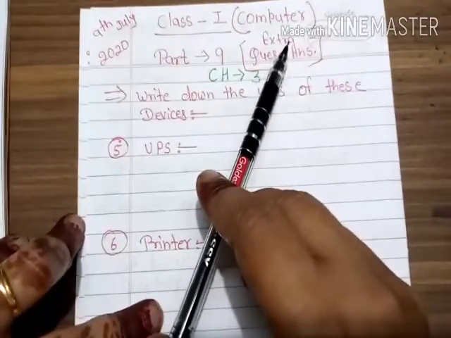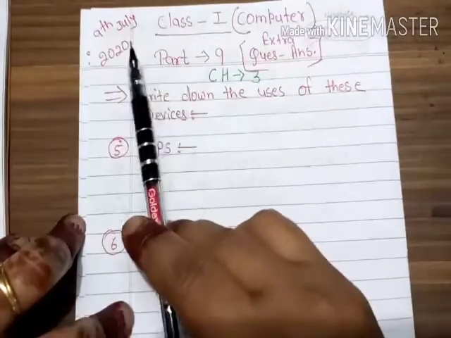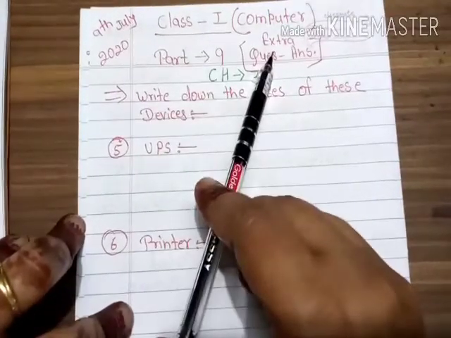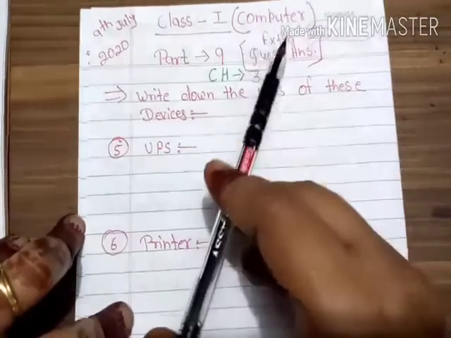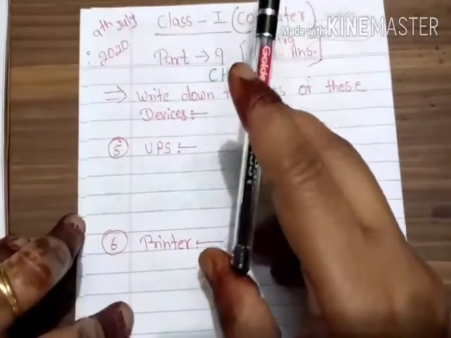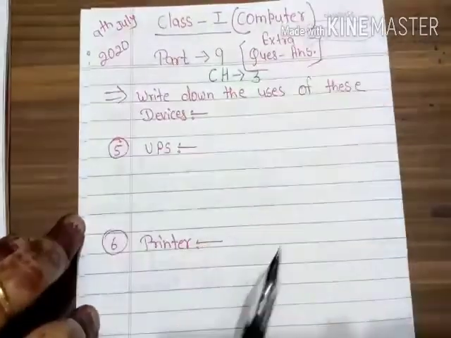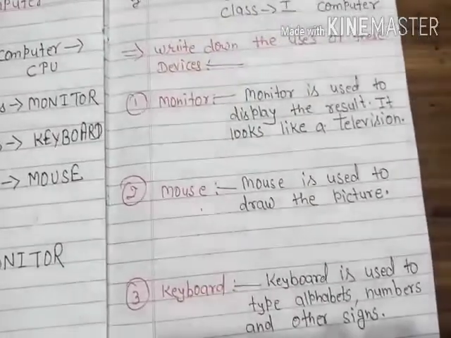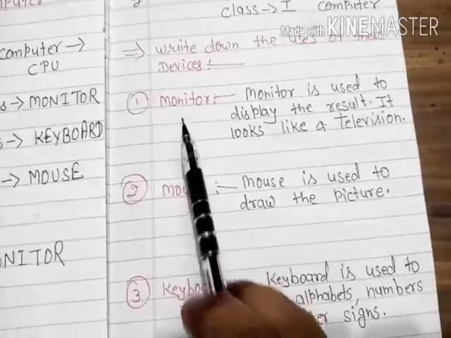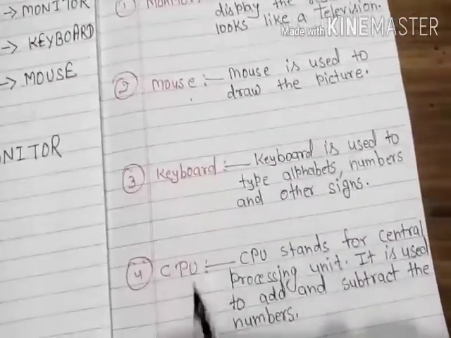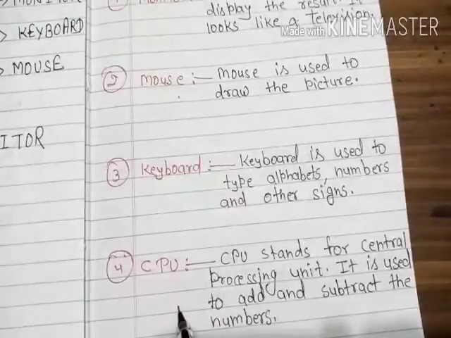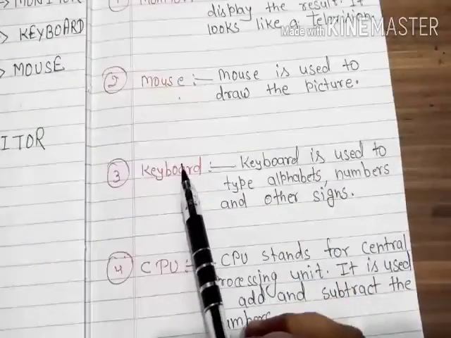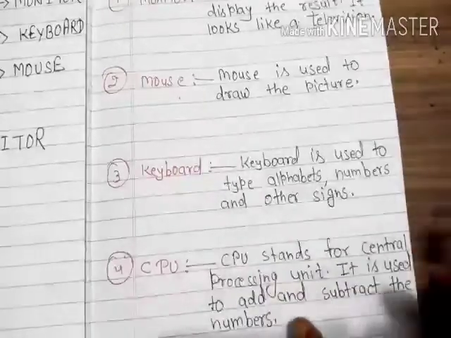In the last video, part 8, I gave you some extra questions, numbers 1 to 4: monitor, mouse, keyboard and CPU. I think all of you have written these in your copy.